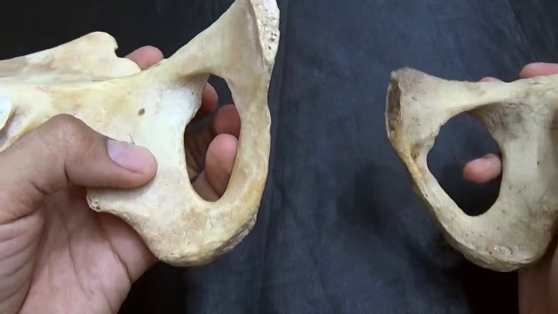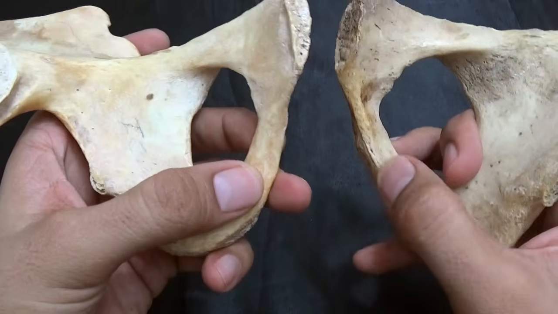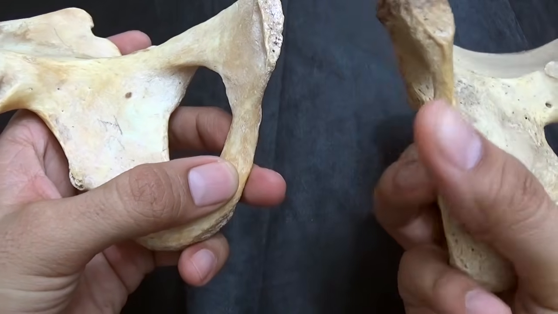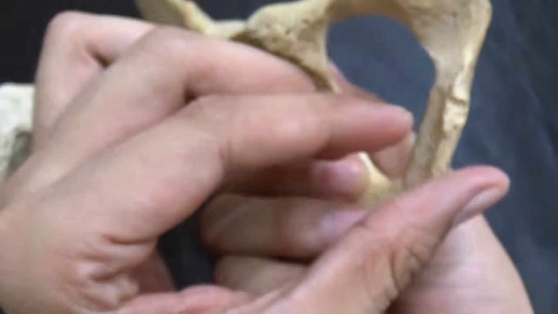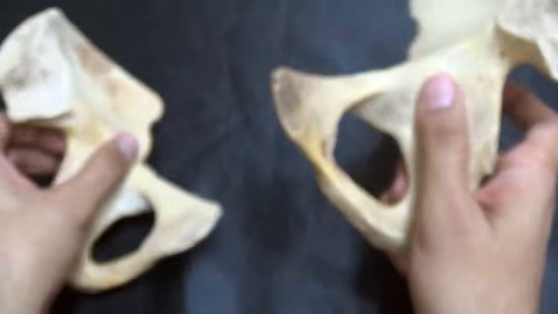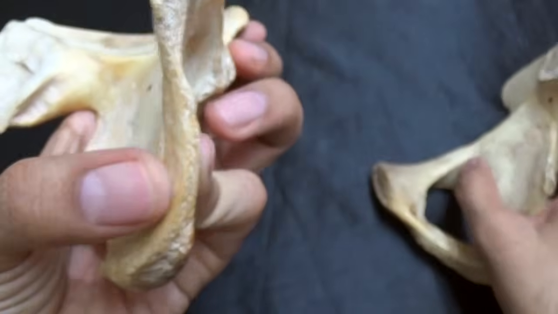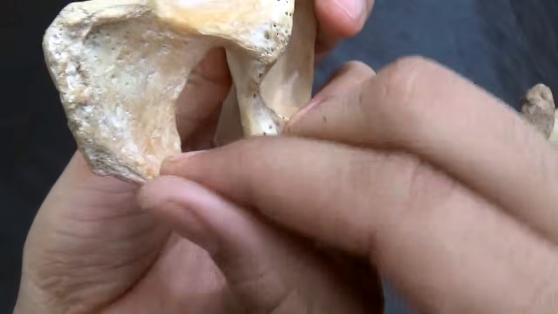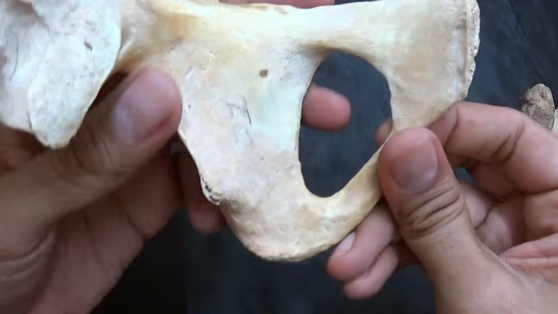Okay, now just check the conjoined ischiopubic rami. Here in case of male it is thicker, and again it is rough and it is more everted. The lower margin is everted, you can make out. Whereas in case of female it is thinner, it is smoother, and the eversion of the lower margin is less as compared to the male one, right?